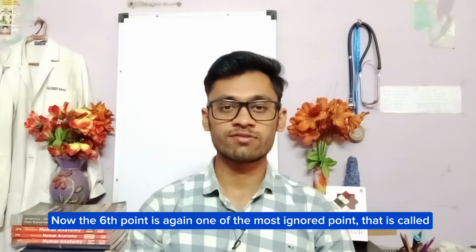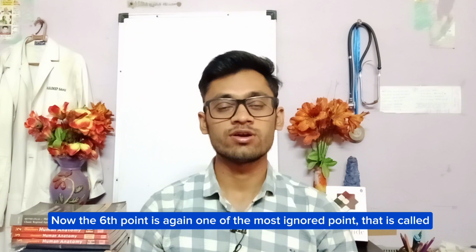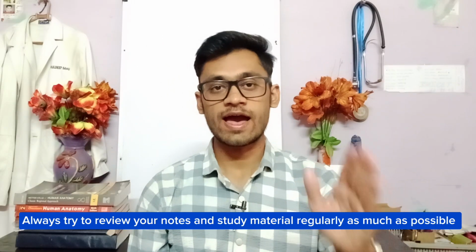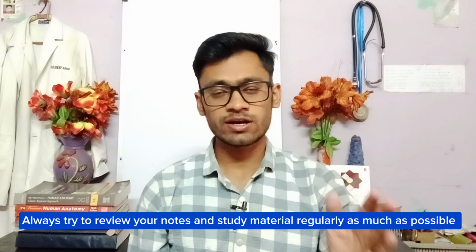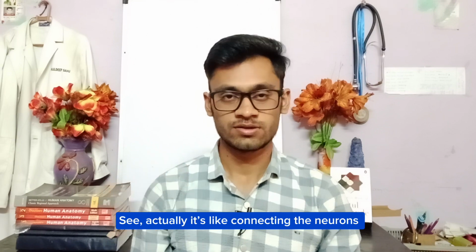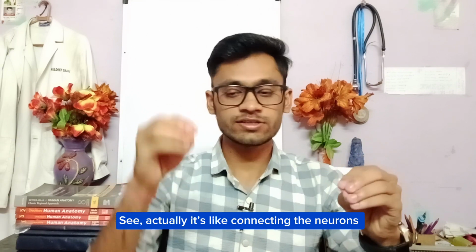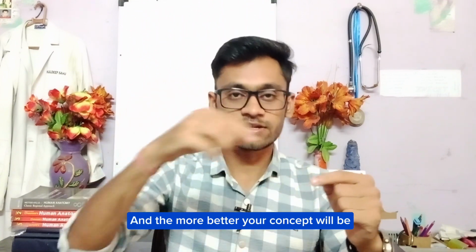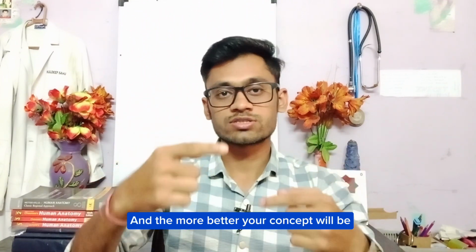ठीक है. Now the sixth point is again one of the most ignored points, that is called repetition. Always try to review your notes and study materials regularly as much as possible to reinforce your understanding and retention. See, actually it's like connecting the neurons. The more you revise, the more you can interconnect the neurons and the better your concept will be.